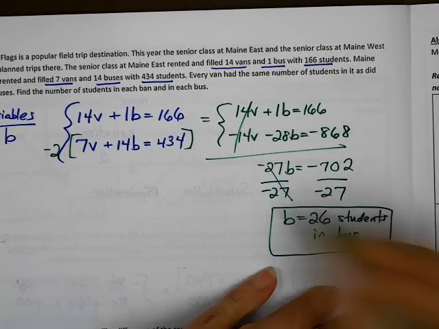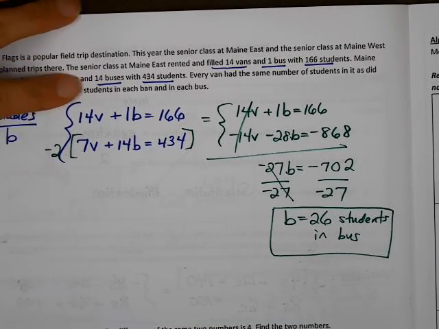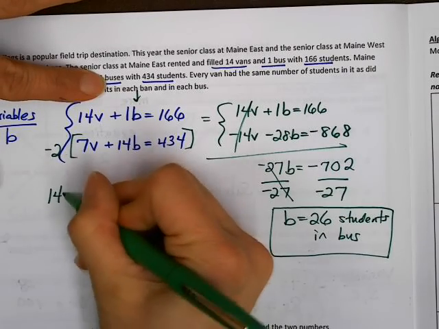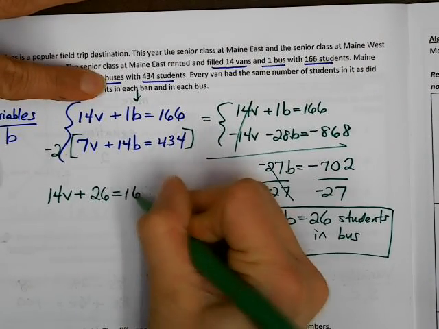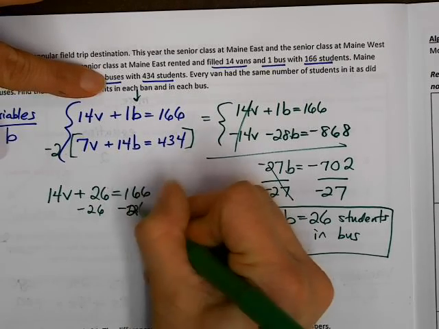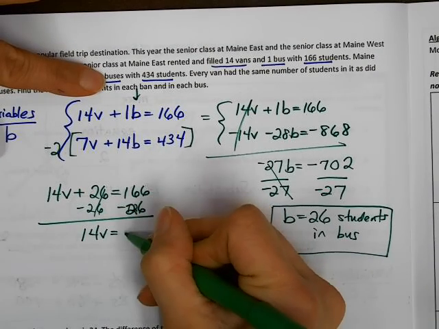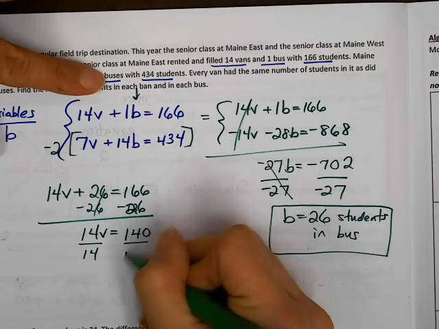And now I have to figure out how many go in a van. I'm going to put 26 in right there. That seems like the best place. 14V plus 26 equals 166. If you subtract 26 from both sides, that gives us 140, which does divide nicely by 14.